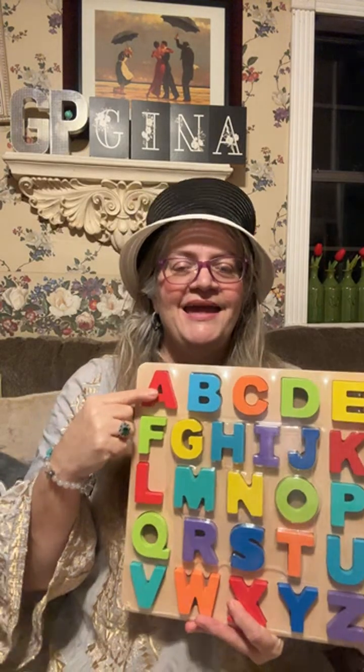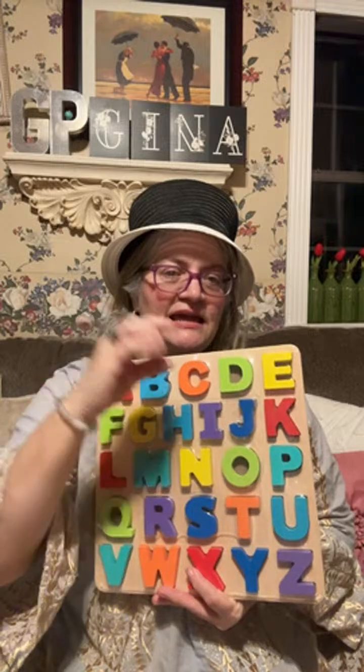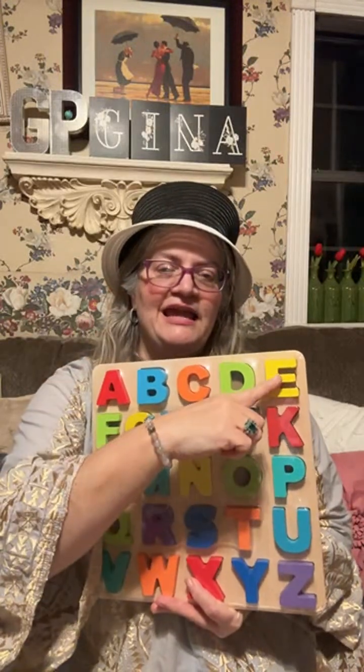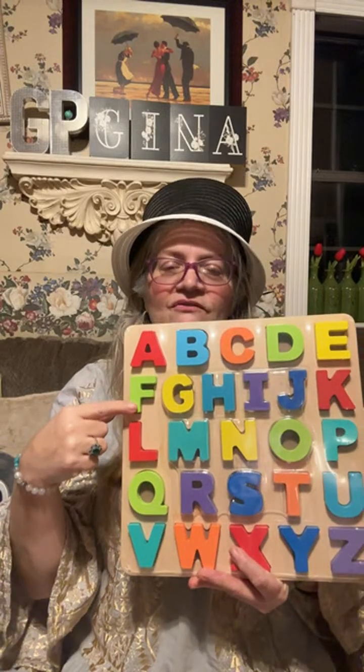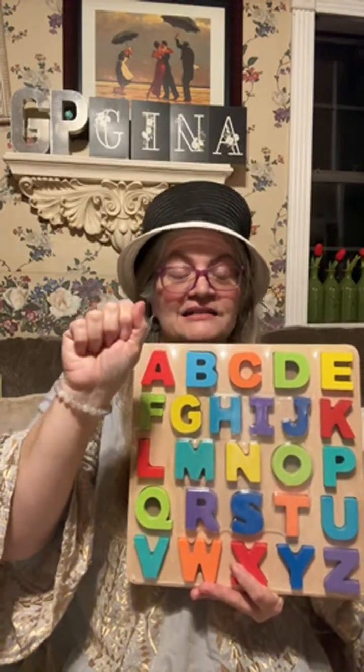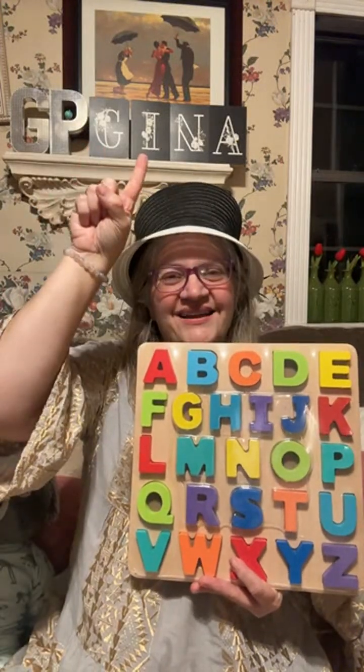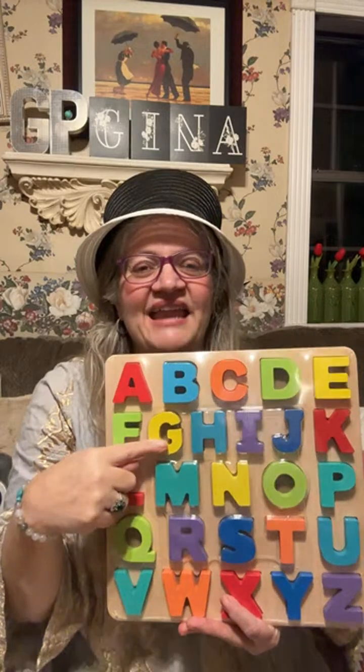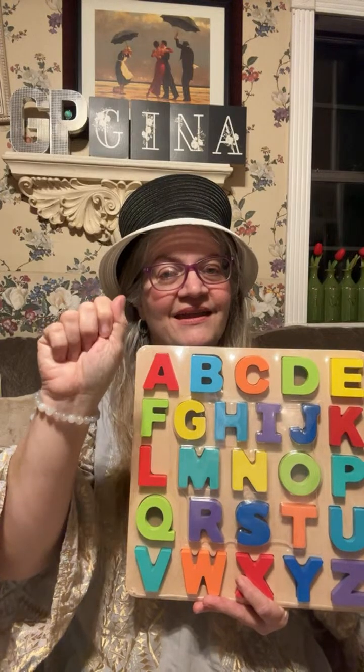So we're going to do our ASL alphabet before I go, and we're going to read chapter 6 of Unschooled Still. So here we go. A, B, C, D, E, F, G, G as in Miss Gina. G, I, N, A spells my name. And in sign language, that's G, I, N, A.